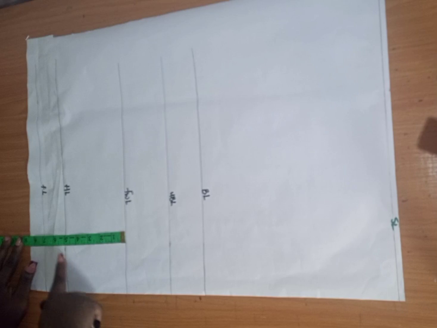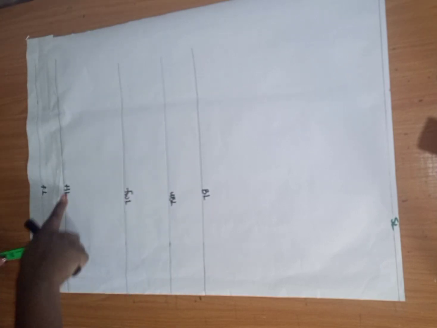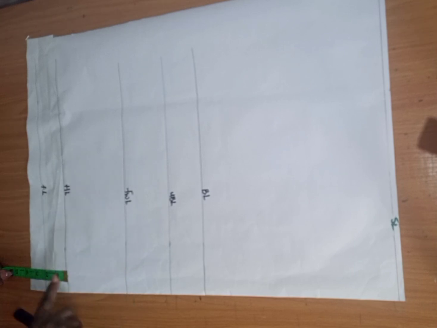Okay. Now, from my front waistline, I came down by 5 inches to get my hip line. You can come down by 6 inches. That is the least you can come down by. Then from my hip line, I came down by 2 inches just to get that curve at the center of this top.